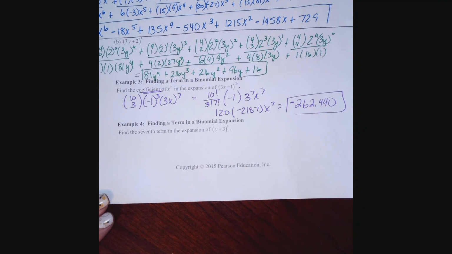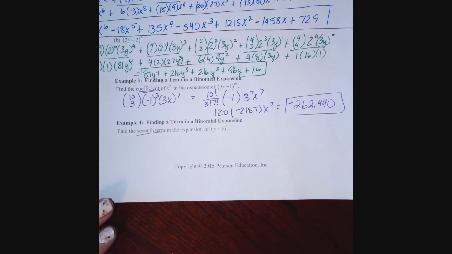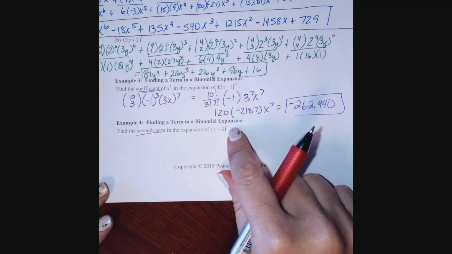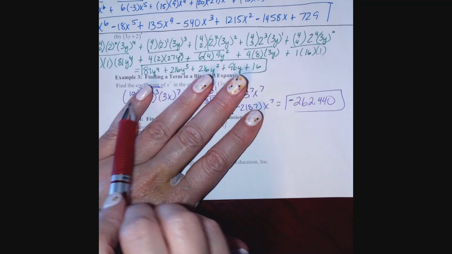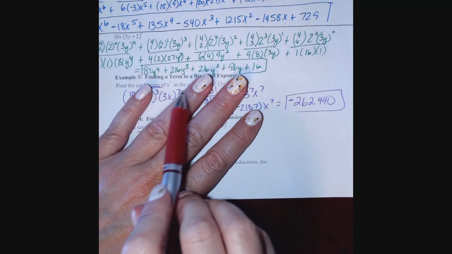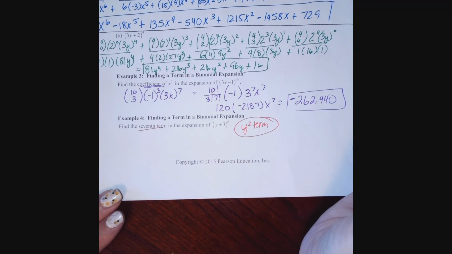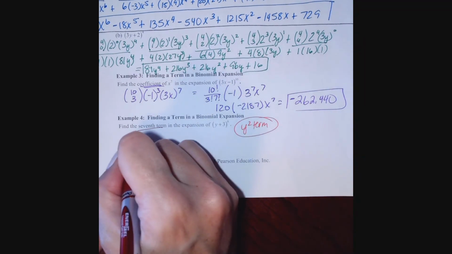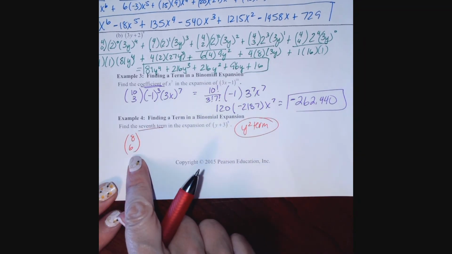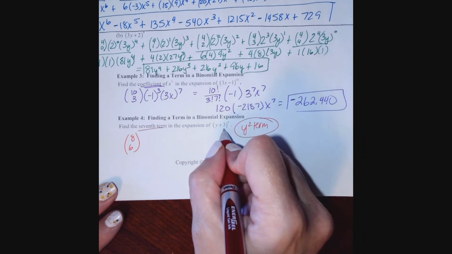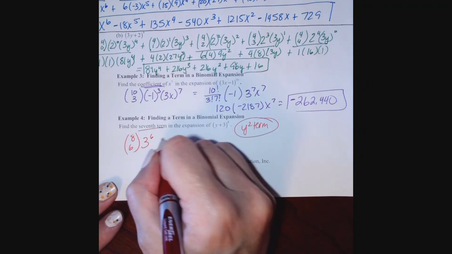Okay, last one. Find the 7th term of the expansion of (x + 3) to the 8th power. Well, you've got to kind of think through this and see, okay, what is the 7th term? My first term is going to be x to the 8th. So to the 8th, 7, 6, 5, 4, 3, 2. My x squared term is what we're looking for. If I'm looking for my x squared term, that means my binomial coefficient is 8 choose 6, so that this constant is 3 to the 6th, and then I have x squared.